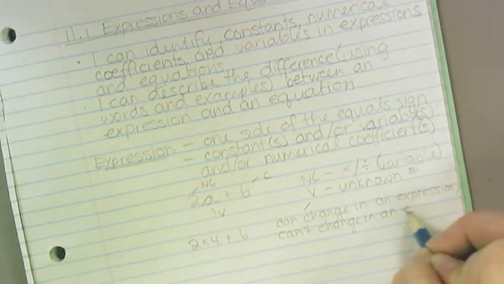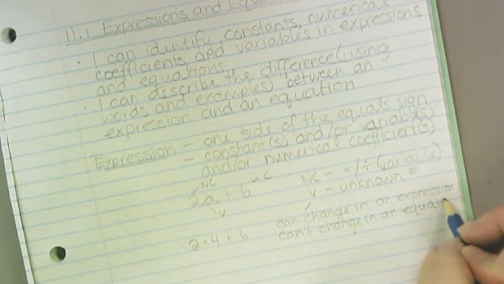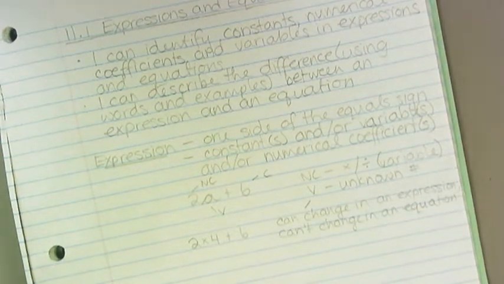Why can't it change in an equation, but it can change in an expression? Because in equations, you're supposed to know all the numbers. Sort of. You may not know them all at once, but there's only one correct answer.